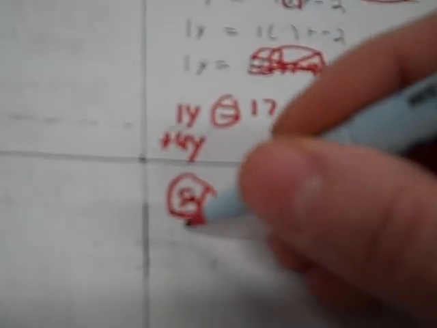So I have 5y equals, and 17 plus negative 2. Okay, so I can dot my y, and then these two I would just add together, okay, because they're on the same side. So I'm going to add 17 plus negative 2, and that's 15. And now I can do my dividing.